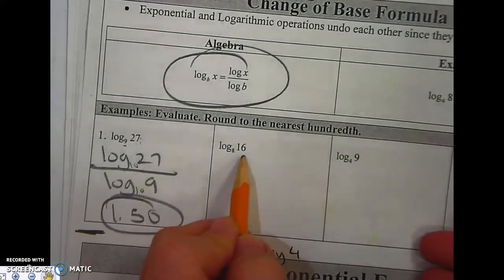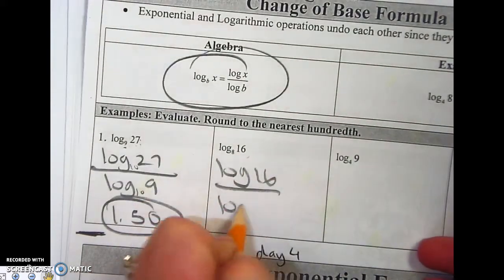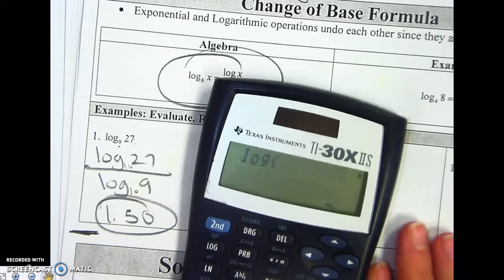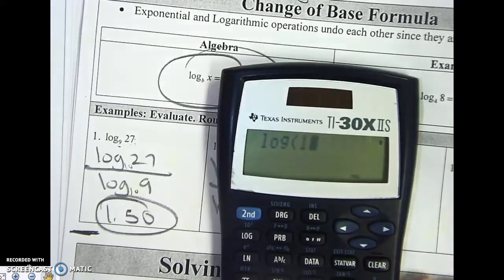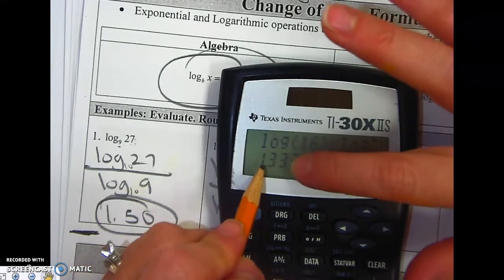So now, I can't change the 16 to an 8, so I go log 16 over log 8. And you can do this on your cell phone as well. Now this time, I have repeating decimals. If you remember, I want you to round to the nearest hundredth. So it's like dollars and cents. So it's 1.33.